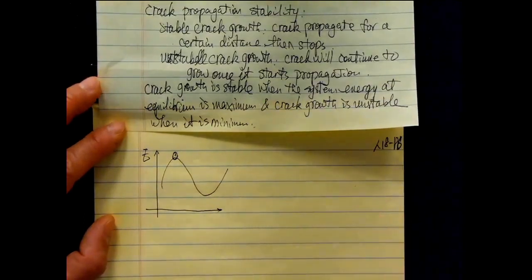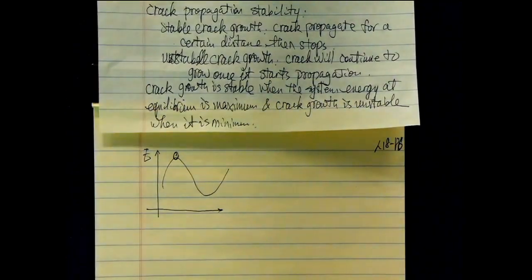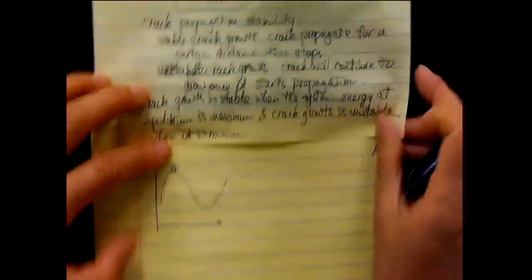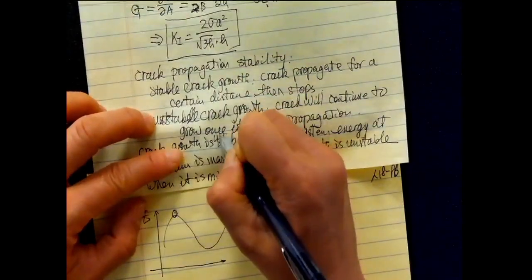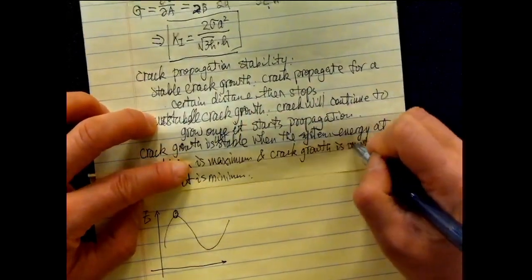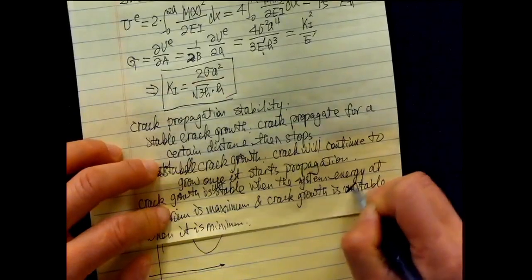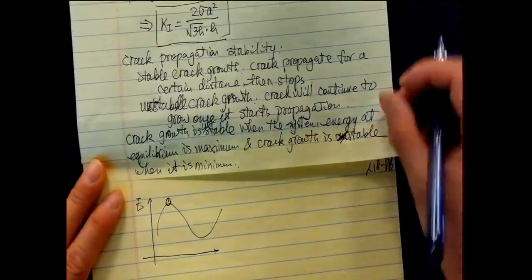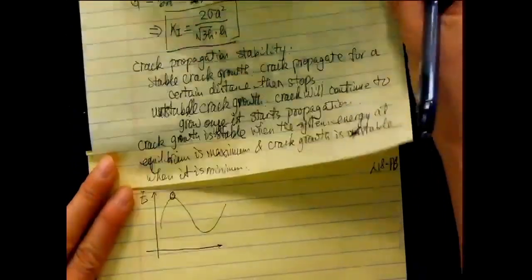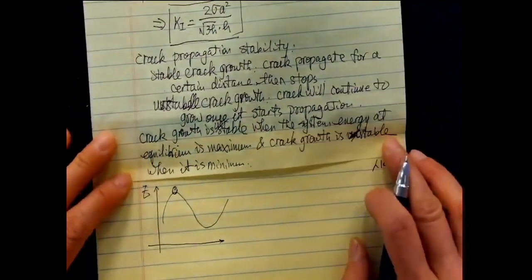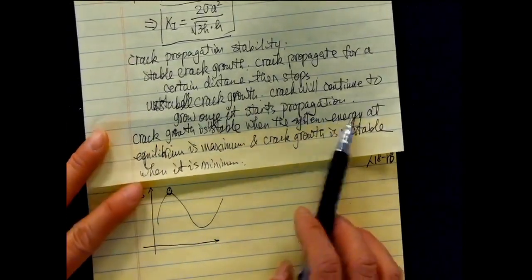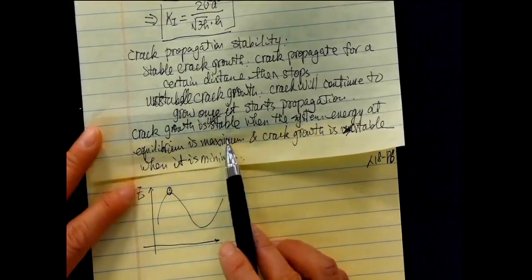Wait, did I have it the opposite? My note might be the opposite. Yeah. This is unstable, and this is stable. Okay. That makes much more sense than before. Okay, so the crack growth is unstable when the system energy at equilibrium is maximum.